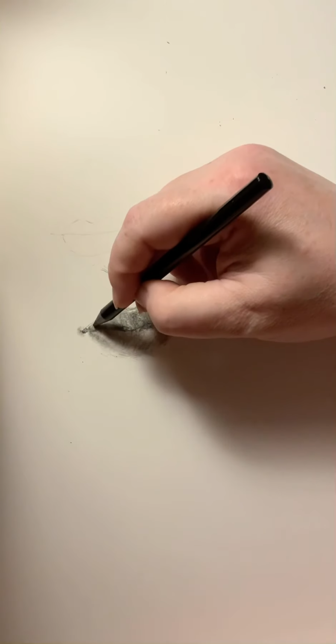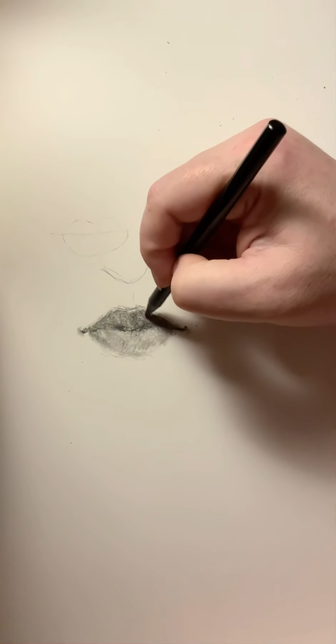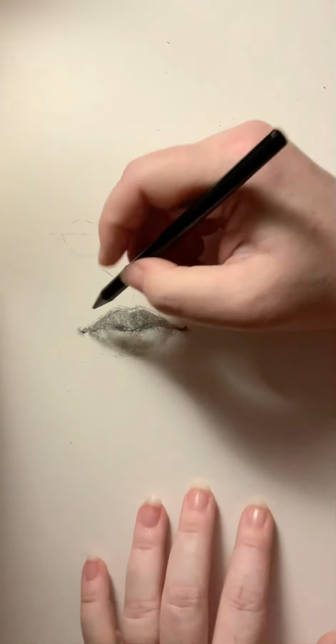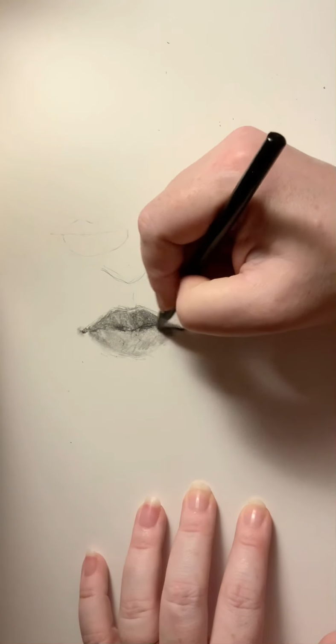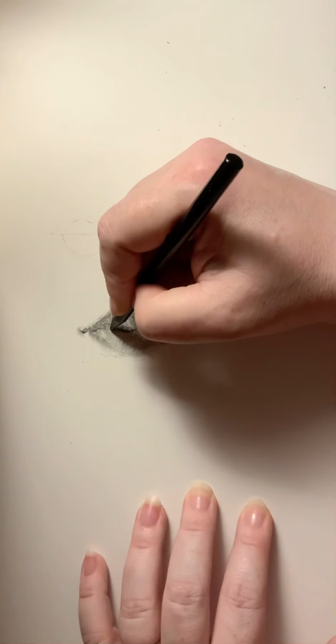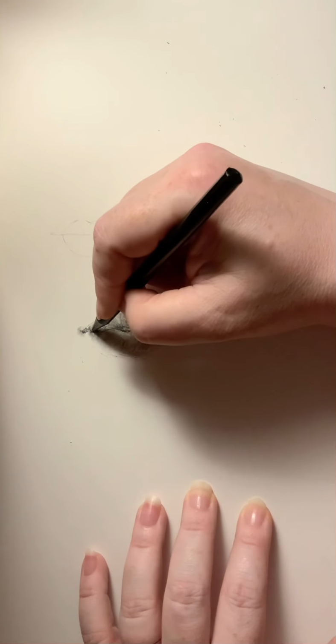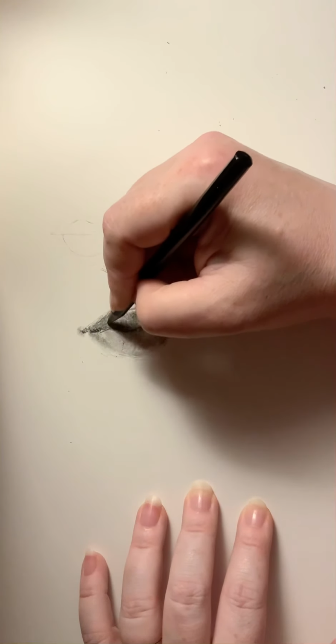Still using those circular motions, even though it's been blended out, you still want to keep that softness. And remember that those places on the line between the lips where you got darker, you want to keep them darker. So you'll have to go back over those as well.